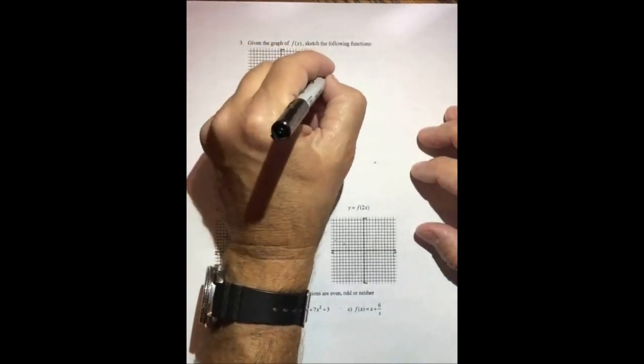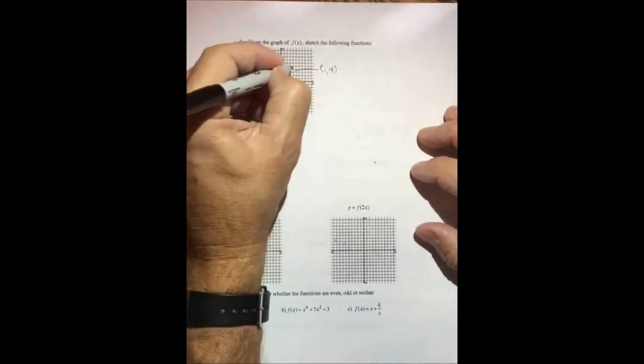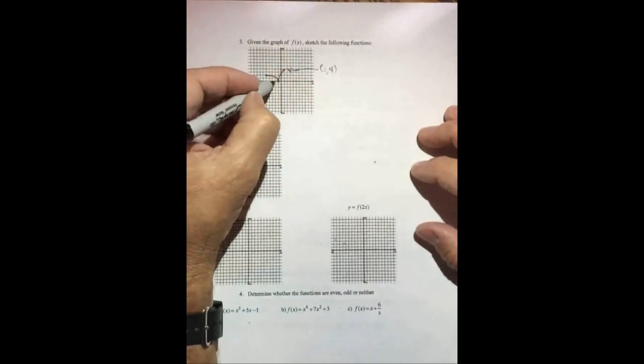here's what we're going to do. In a problem like this, let's find this coordinate. This is 1, 1, 2, 3, 4. So this guy is 1 and 4. This coordinate is 1, 2, 3, 4, 5. So this coordinate is -5 and 2.